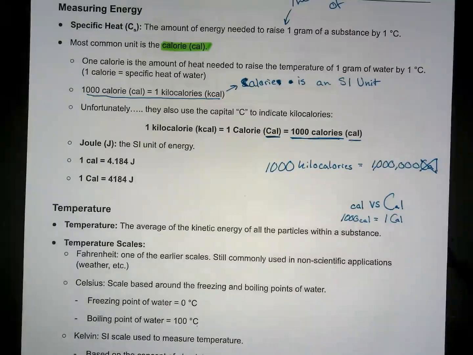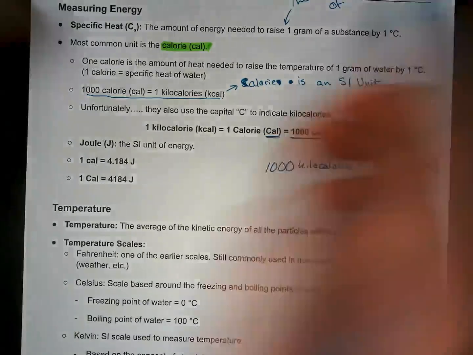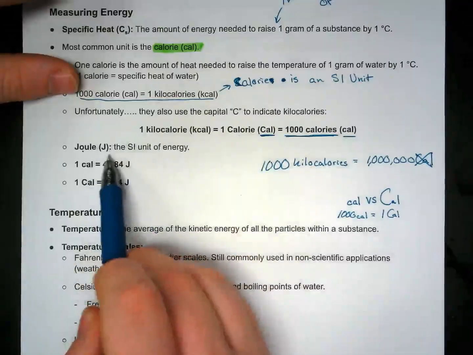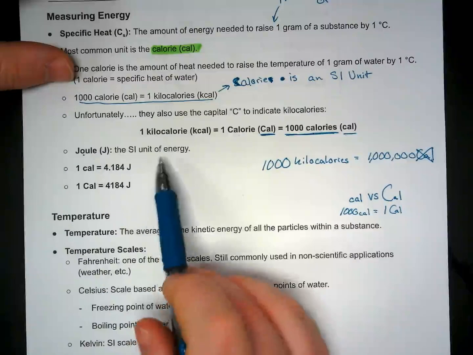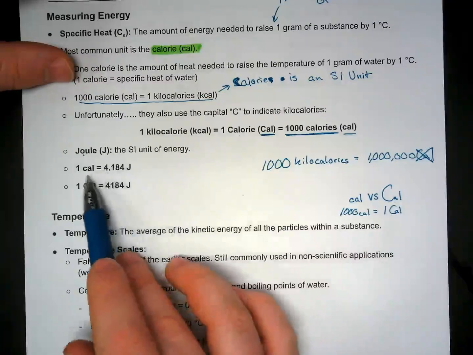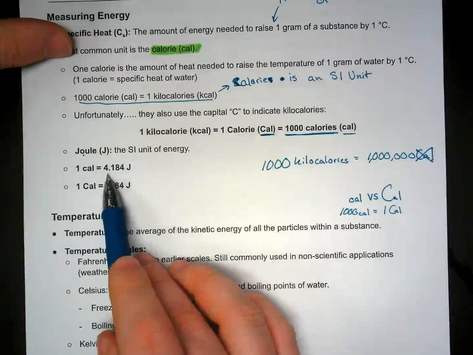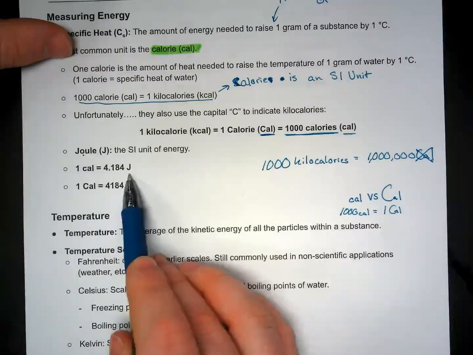Now, a lowercase calorie is the measurement of how much energy it takes to increase the temperature of 1 gram of water by 1 degree Celsius. We also have an SI unit of how we measure energy, and we measure energy in what's referred to as a joule, abbreviated with just a J. So 1 lowercase calorie is equal to 4.184 joules worth of energy.